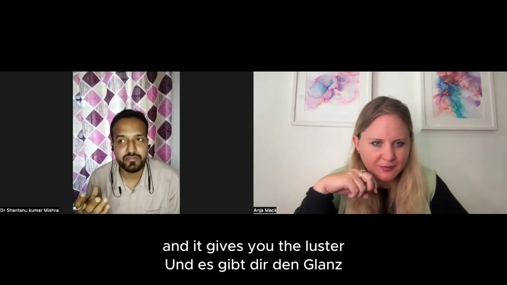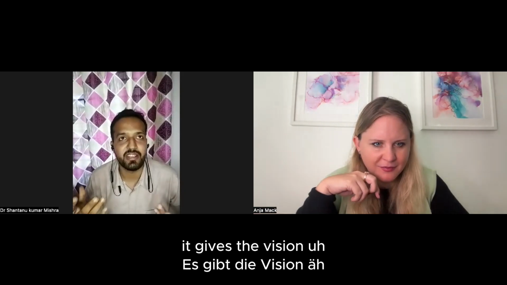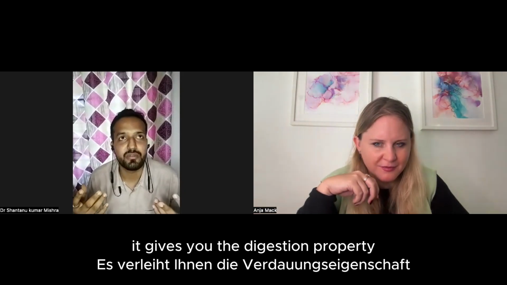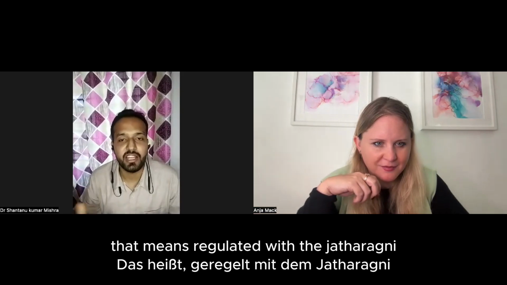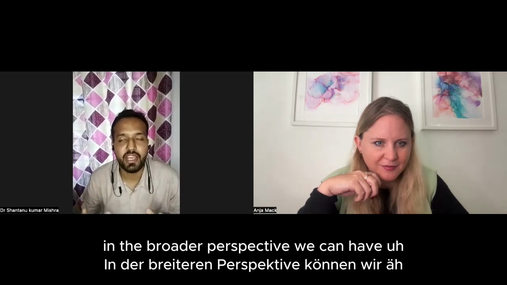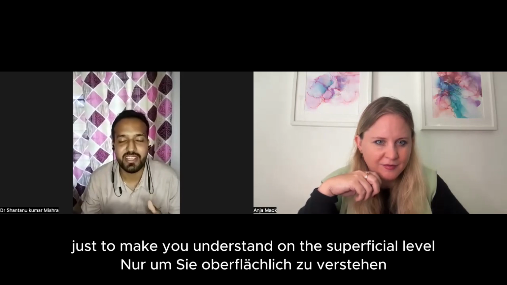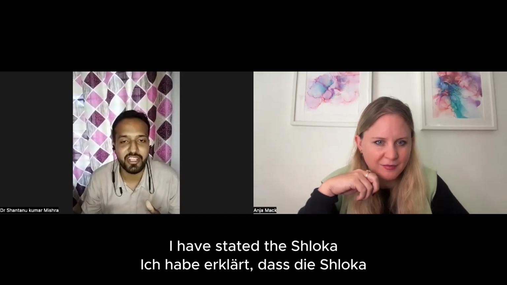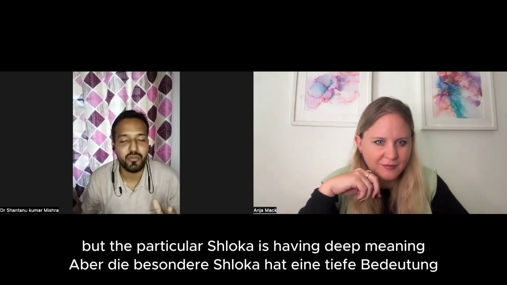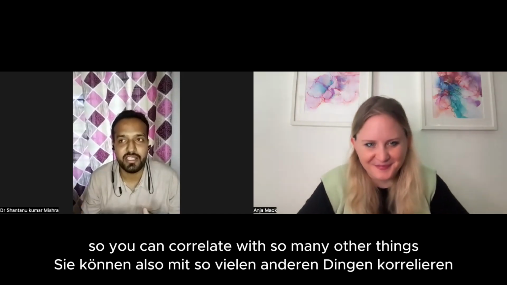It gives you lustre, it gives vision, it gives you the digestion property regulated with the Jatharagni. In the broader perspective we can include so many things, but just to make you understand at a superficial level, I have stated the shloka. The particular shloka has a deep meaning, so you can correlate it with so many other things.